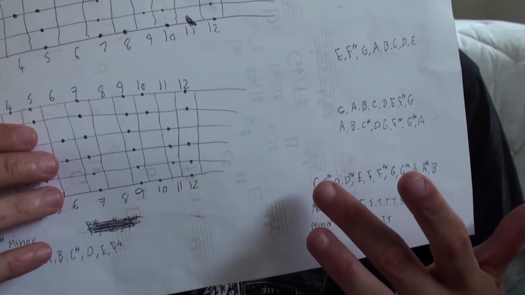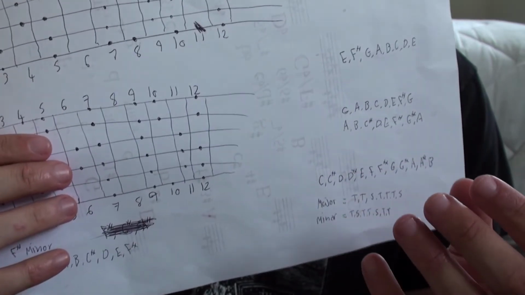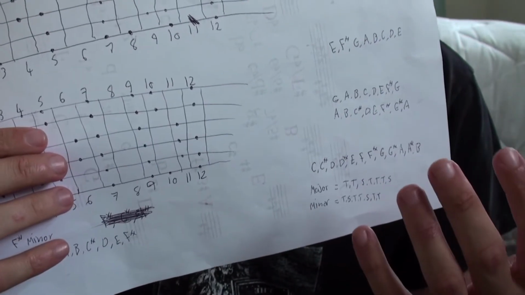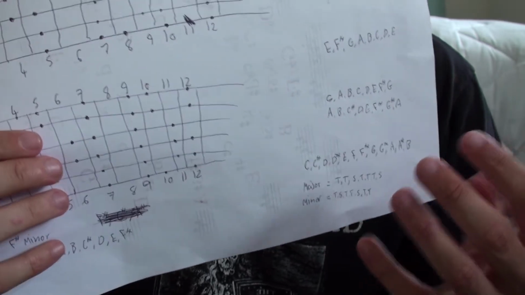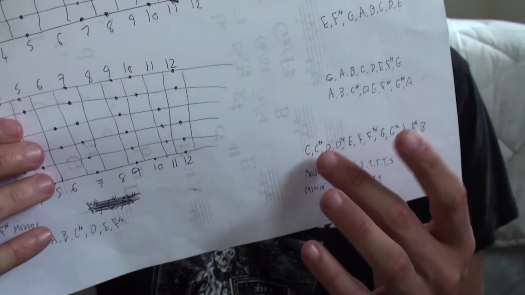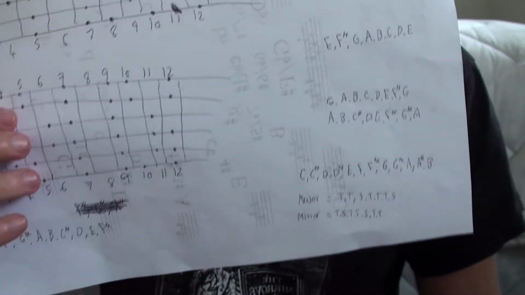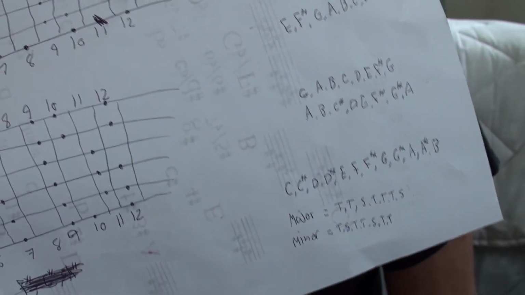So there's a major group of notes assigned to each one of these notes to create a major key, and then there is a minor group of notes that is assigned to each one of these notes to make a minor key. So in total there's 12 major keys and 12 minor keys, right? Now how do we work out all these major keys and all these minor keys?